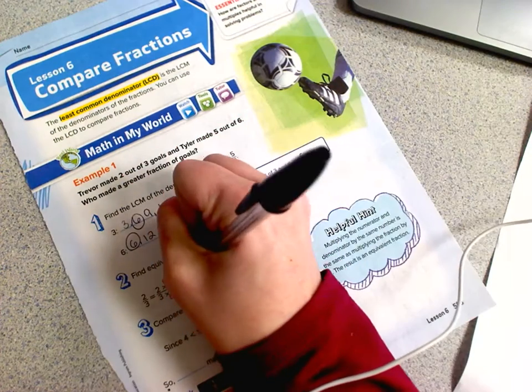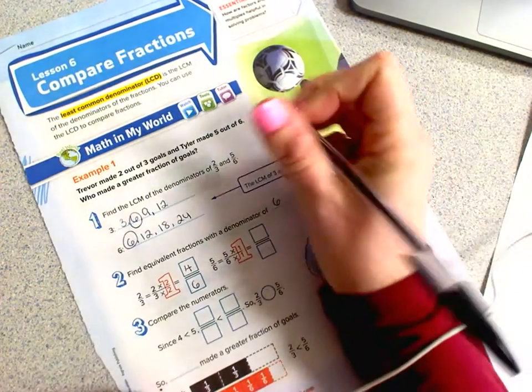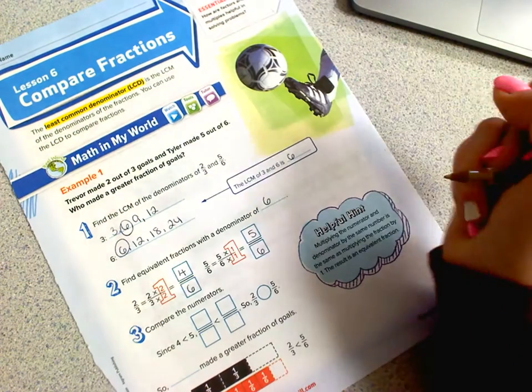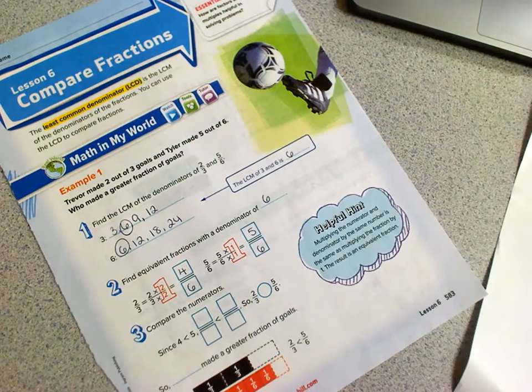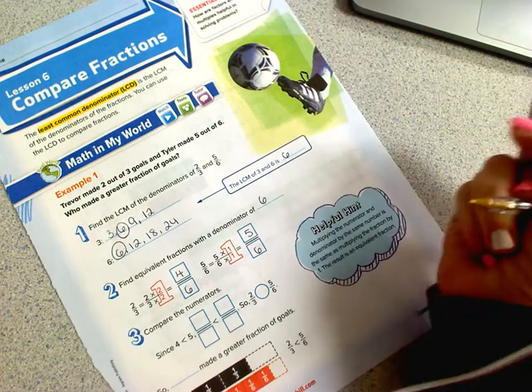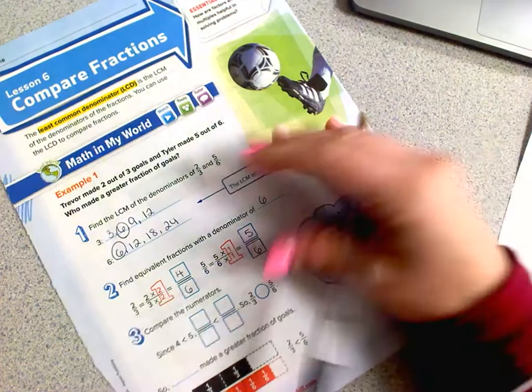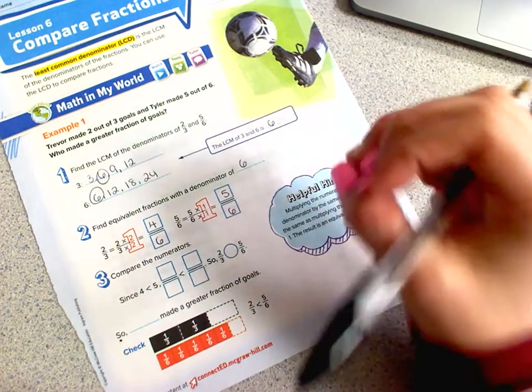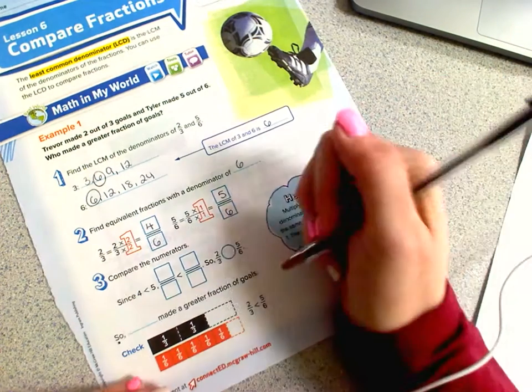So 2 times 2 is 4, 3 times 2 is 6. Okay, 5/6, 5 times 1 is 5, 6 times 1 is 6. So now our equivalent fraction for 2/3 is 4/6. So we're basically unsimplifying it to make it have the same denominator because we want our fractions to have like denominators when we compare them.